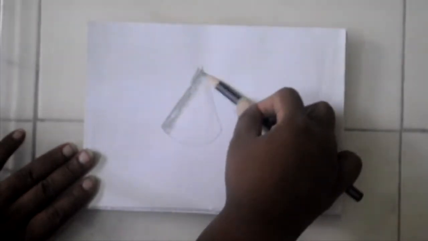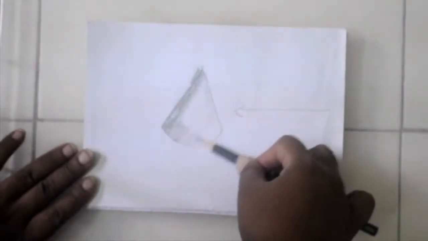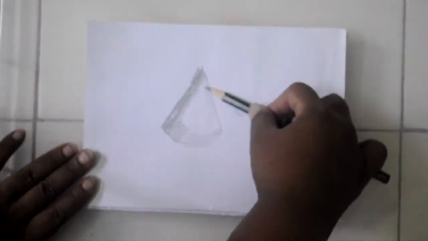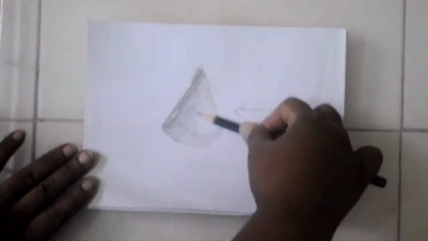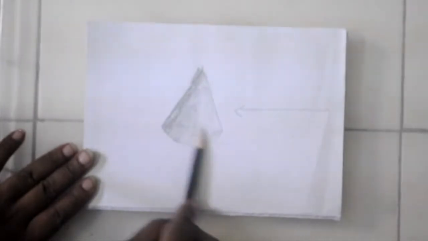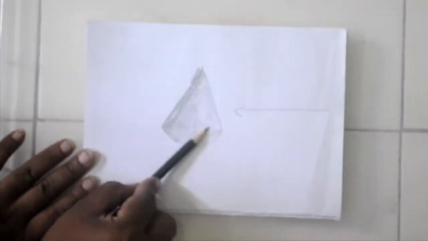So look how I'm using the same pencil, but I'm just varying the pressure on the paper, going from really pressing on the paper to lightly shading out.